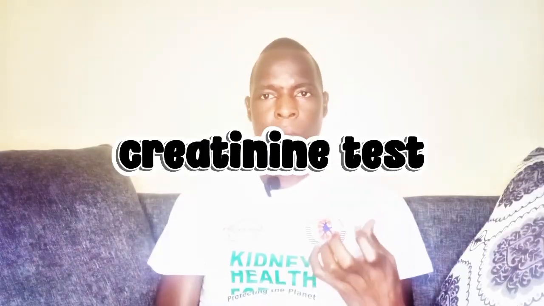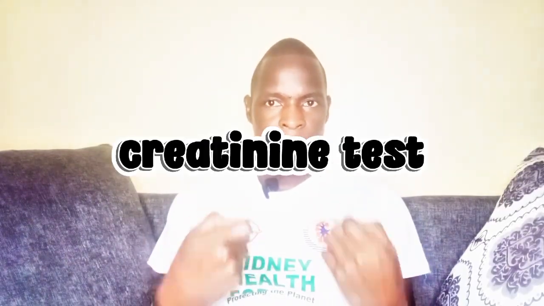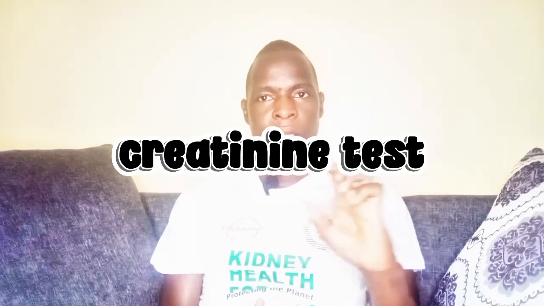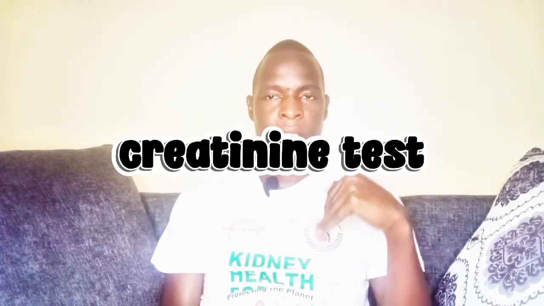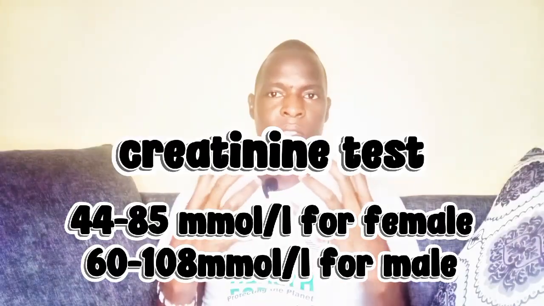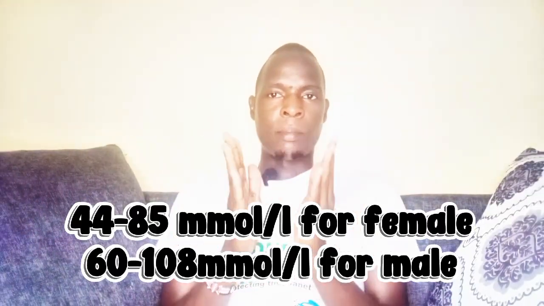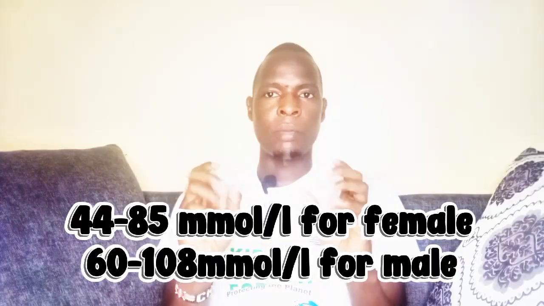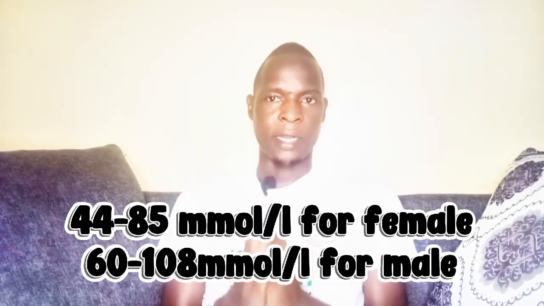Test number 1 of the kidney function tests, we have what we call the creatinine test. Creatinine is a byproduct of muscle metabolism, and it is filtered out from your system by your kidney. So it is normally within a certain normal range within your blood. If it exceeds that normal range, then we say that you have started developing kidney problems or kidney failure based on that. Your kidney function is normally measured with what we call the creatinine.